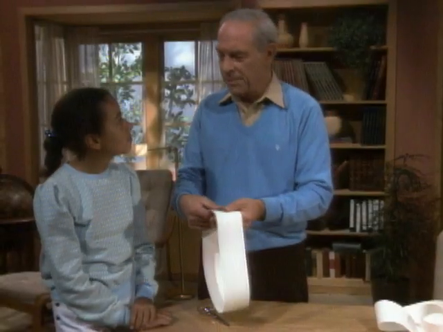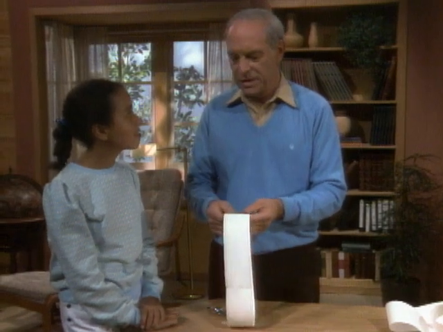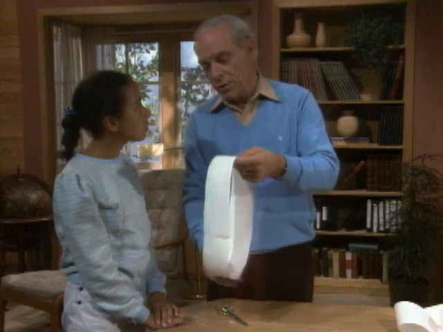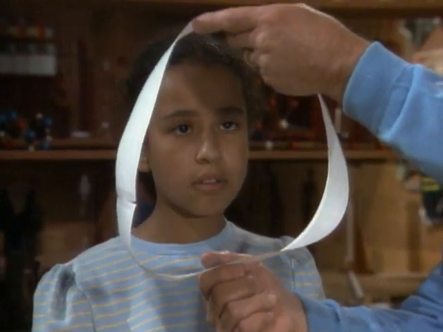You have adding machine tape at home? Yeah, it's my dad's. Okay, well, ask him if you can use some of it, or you can cut it out of a piece of paper. What you want to do is form it into a nice loop like that.